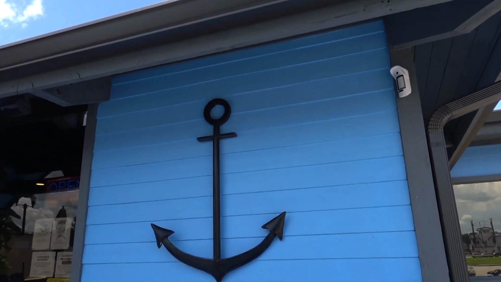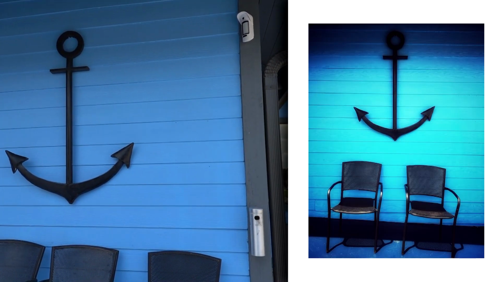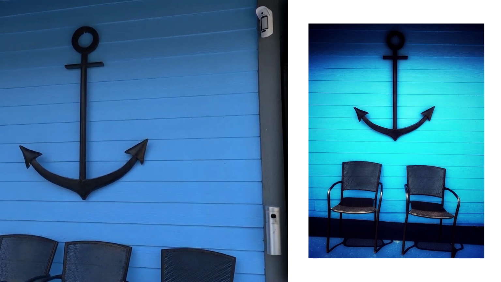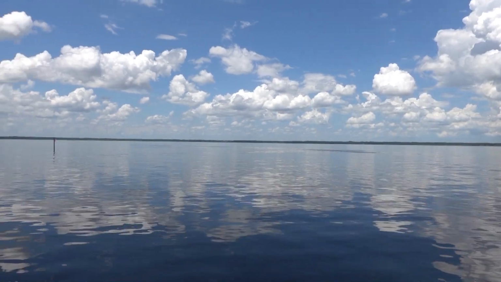I walked further down the marina to a restaurant, and I liked how blue this wall was, with the 2 chairs and anchor. Here's what the lake looks like. It was a nice day today.